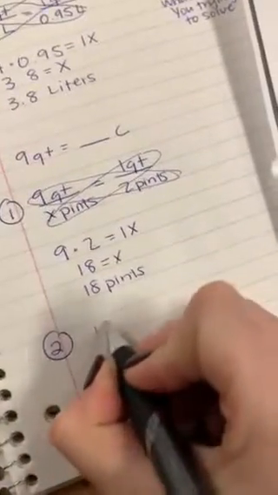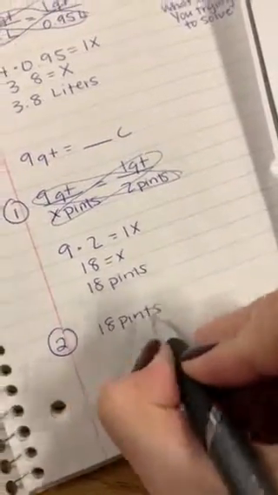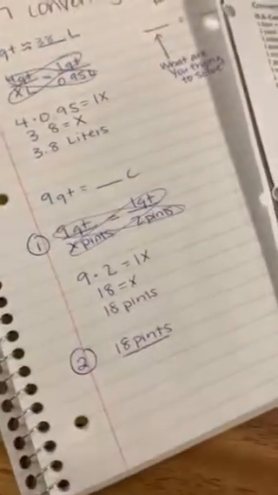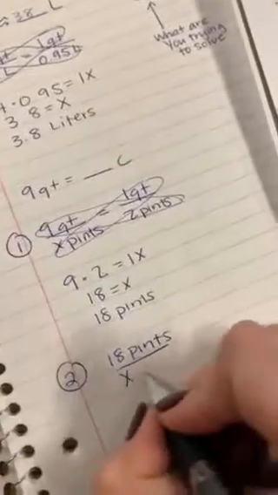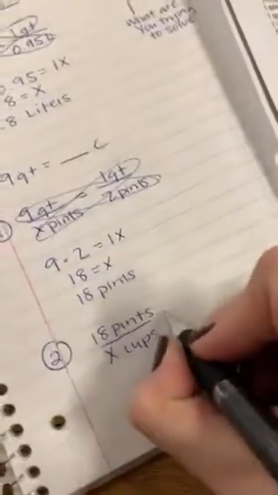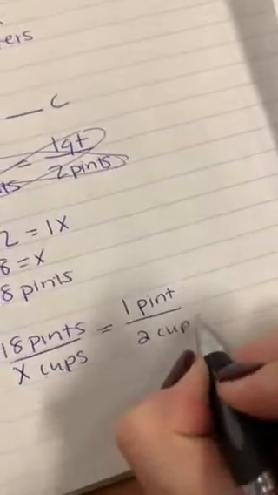So here's my first one, here's my second. I am going to put 18 pints. Again, the first fraction is what you are trying to solve. Well, we're trying to go from pints to cups, so it's X cups, which then equals, and then you plug in your conversion. And on our sheet it says for every 1 pint, there are 2 cups.